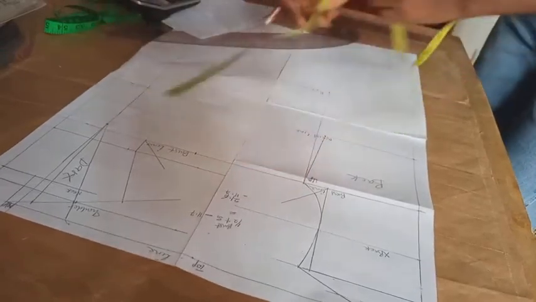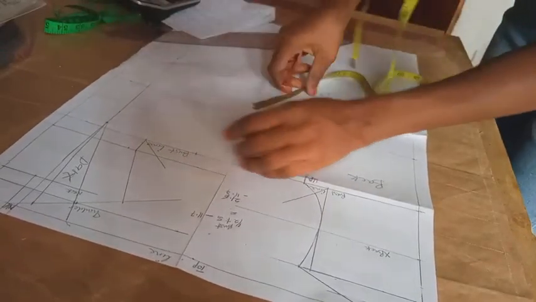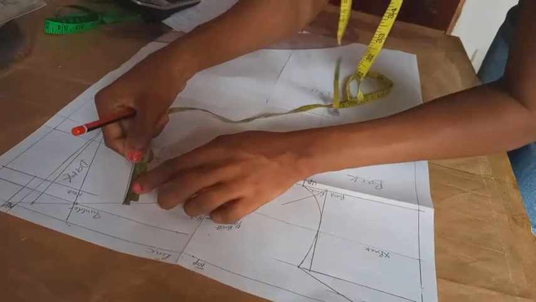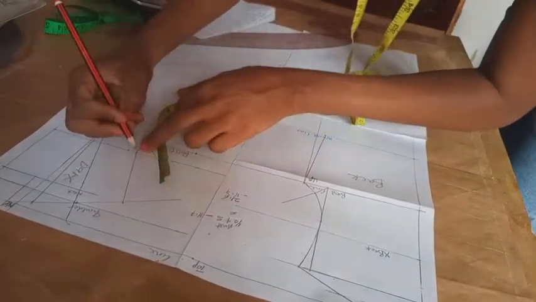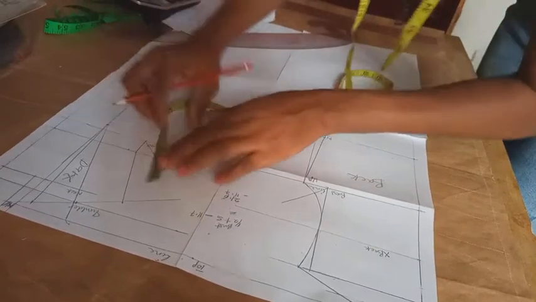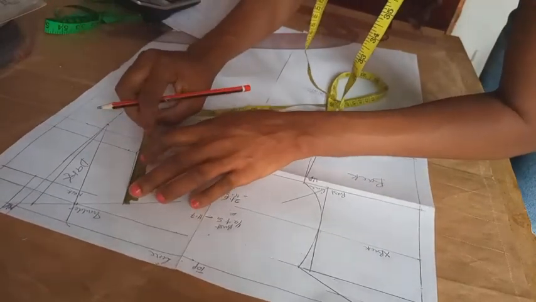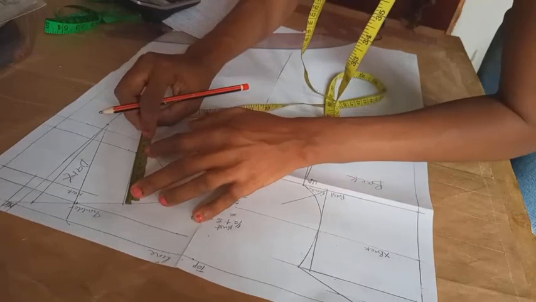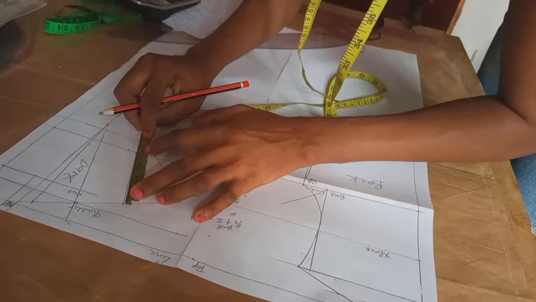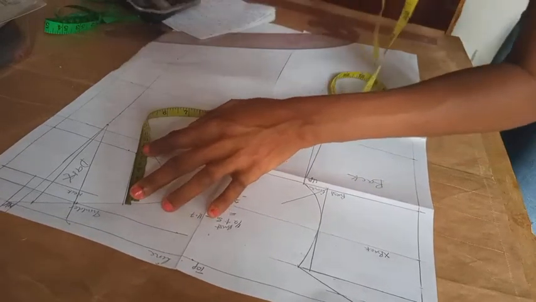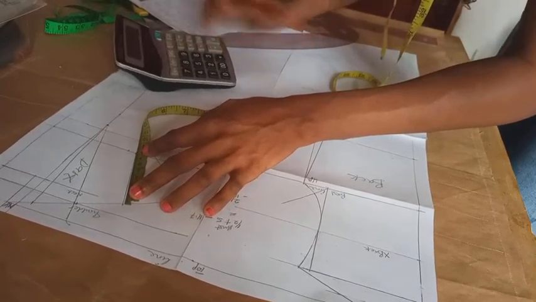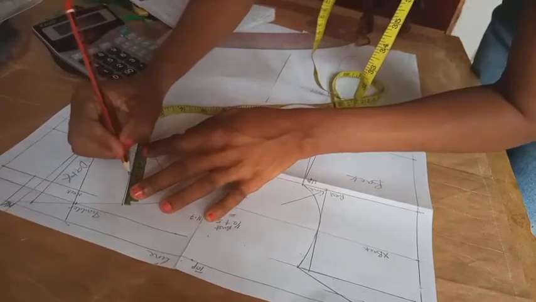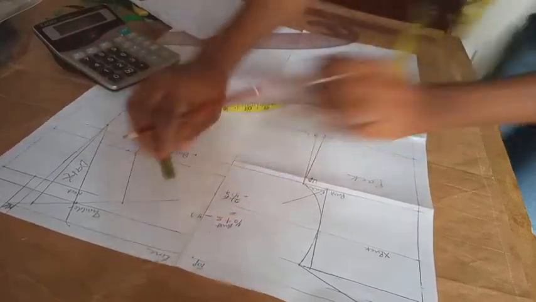Okay, let's continue. So what you do next is you measure from this shoulder point here to this chest length here. Whatever you get, you divide the line by 2. This is 7.2. So to divide it by 2, 7.2 divided by 2 is 3.6.